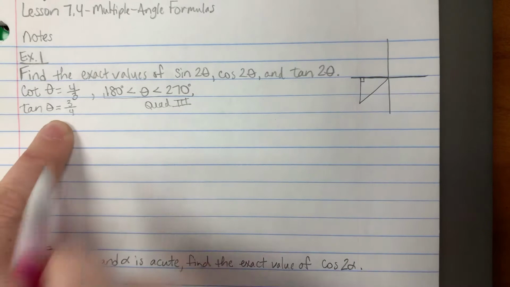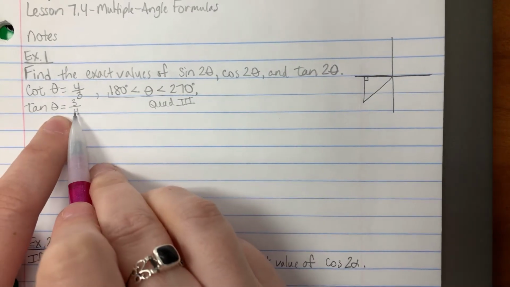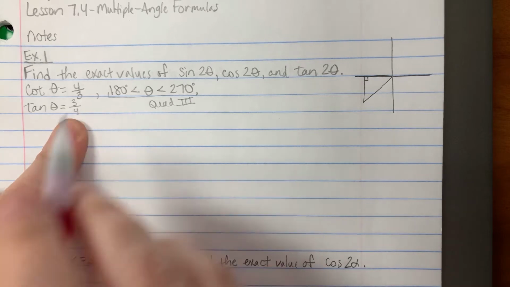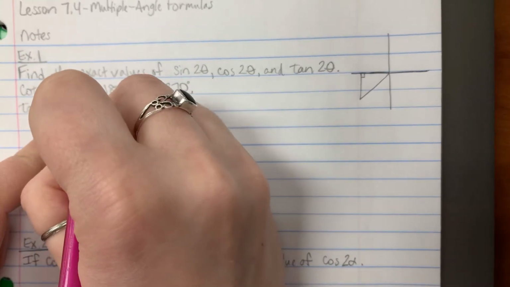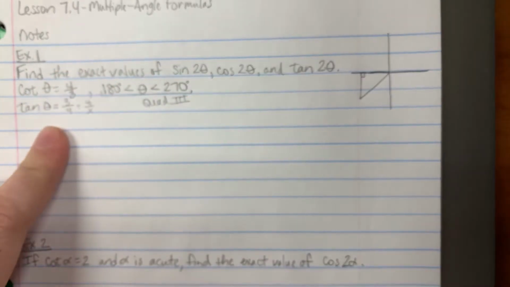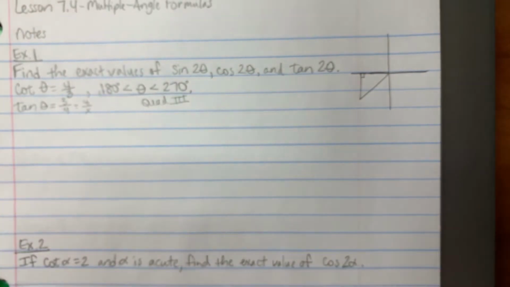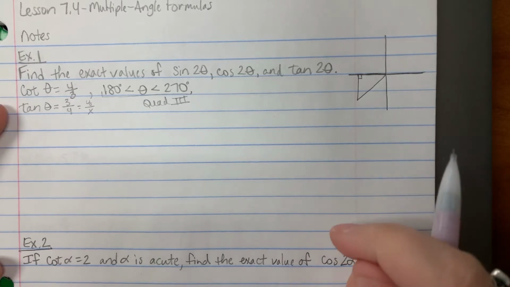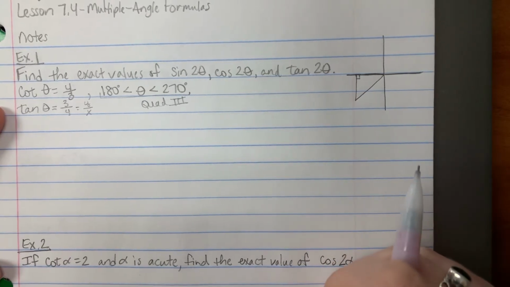This is where that is helpful. This tangent is 3/4. Remember that tangent I always think of as y over x or sine over cosine. You could also think about it as opposite over adjacent.